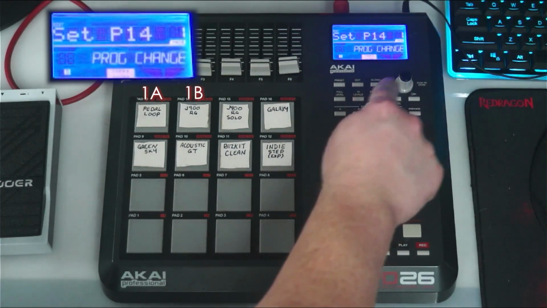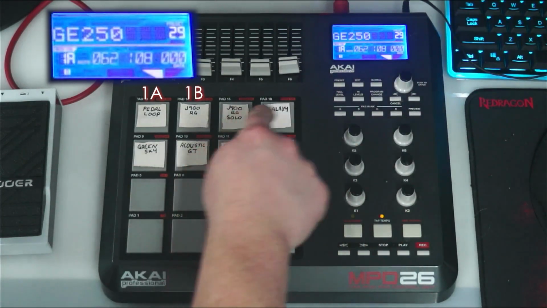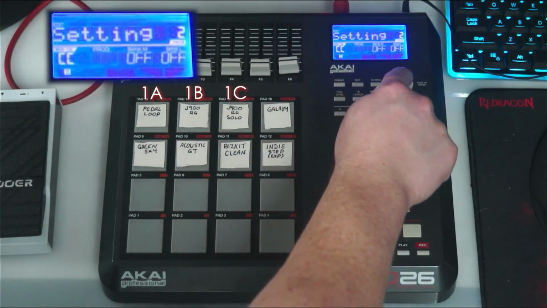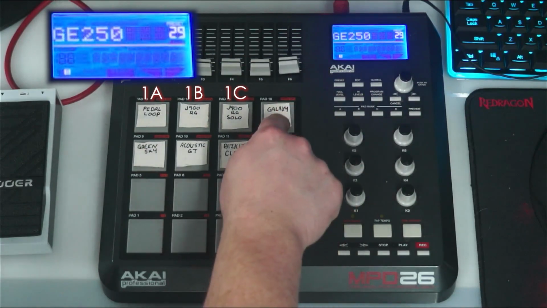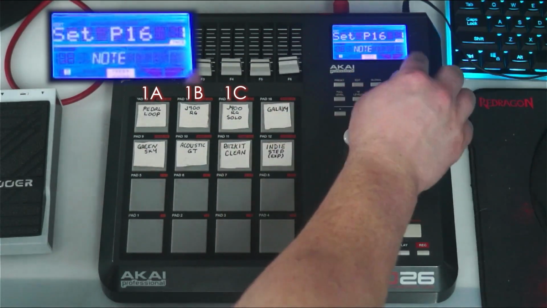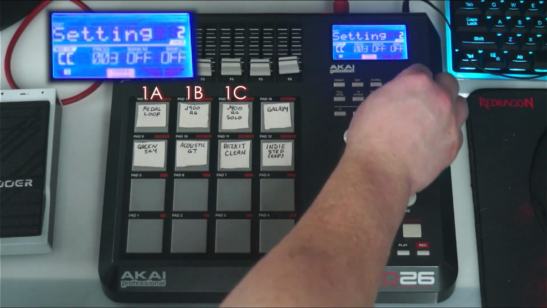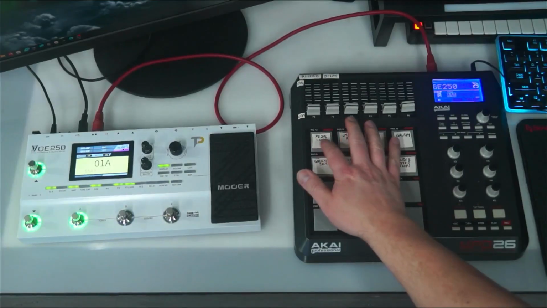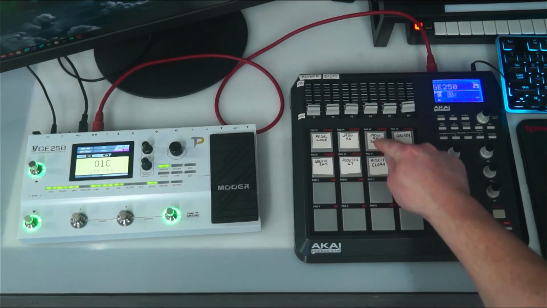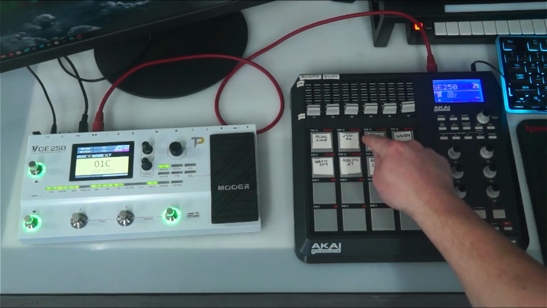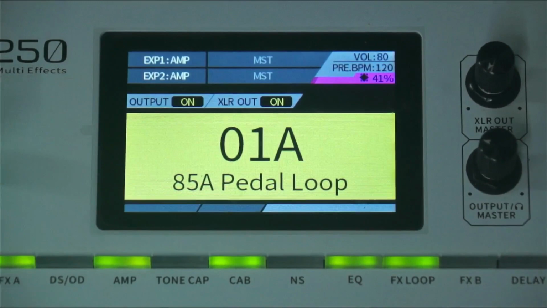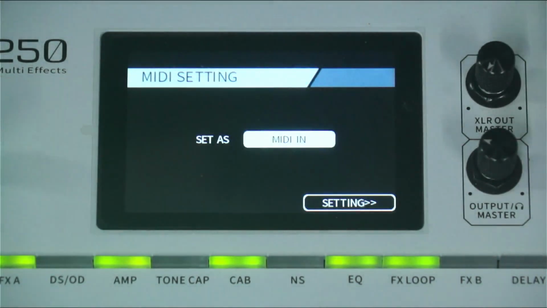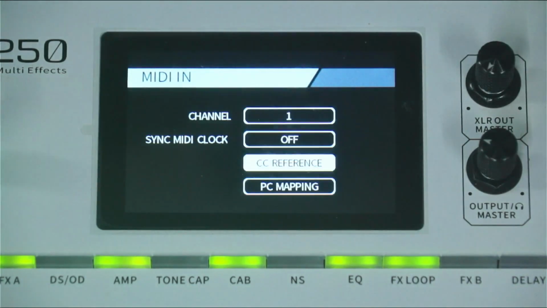Your MIDI controller might be laid out differently, but will follow the same general process of assigning program control numbers to a pad. Follow this procedure until you have assigned as many patches as desired. To create the stomp box effect, we will assign an on-off toggle for the individual effects. Press the System button on the GE250, scroll to MIDI Settings, Settings, and select CC Reference.